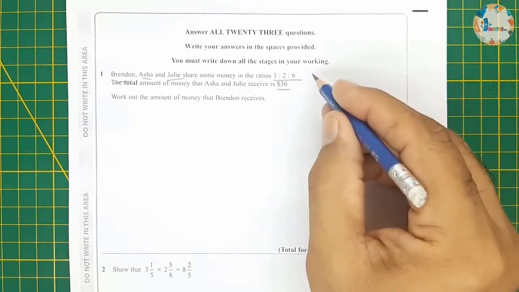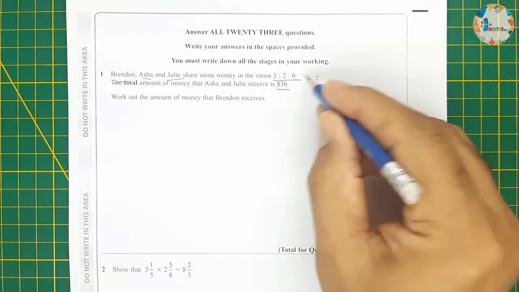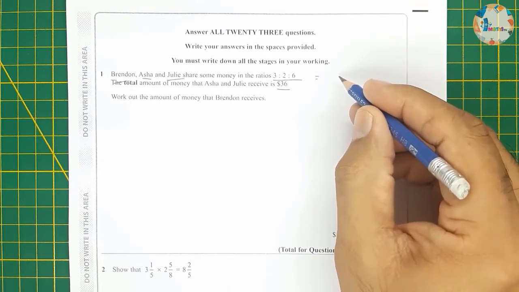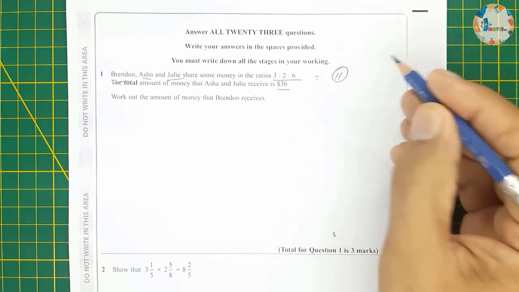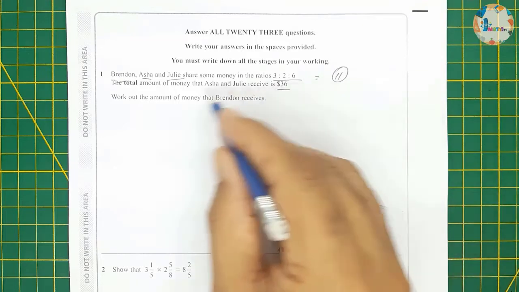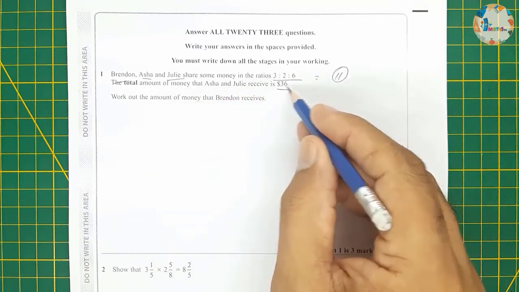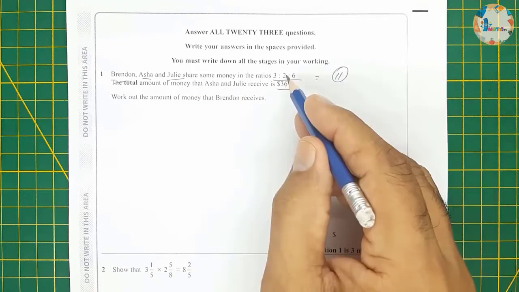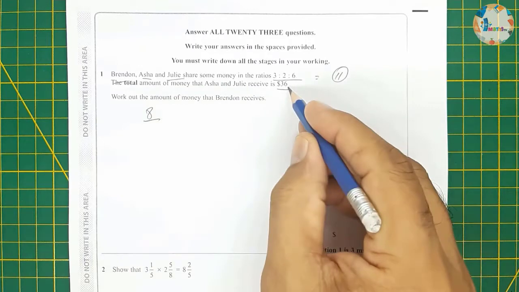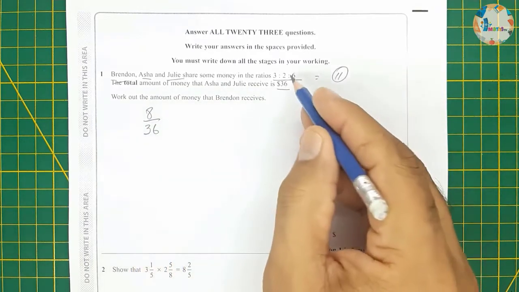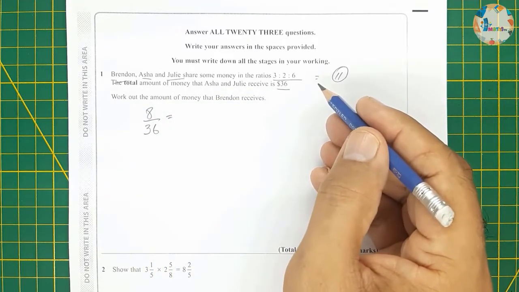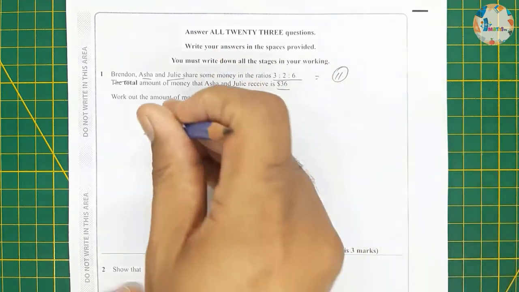So the sum of ratios is 3 plus 2, 5. 5 plus 6 will be 11. So the sum of ratios is 11. The total amount of money that Asha and Julie receive is 36. Asha and Julie are 2 plus 6, so 8 by 11 is equal to 36.